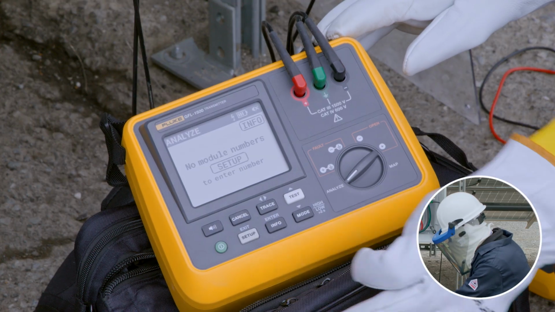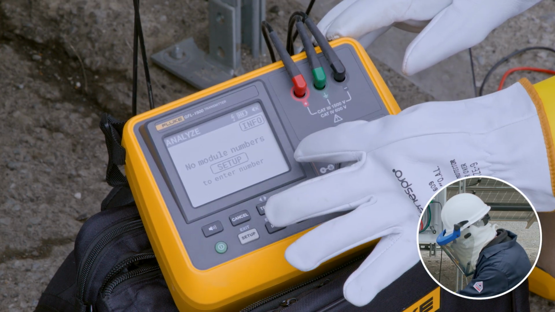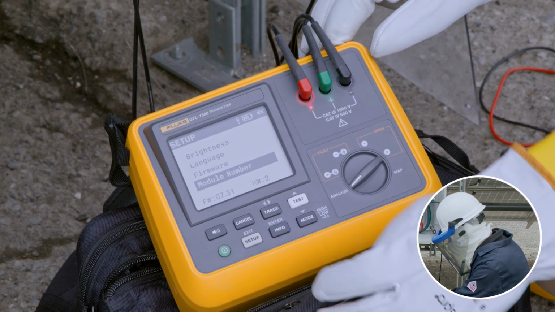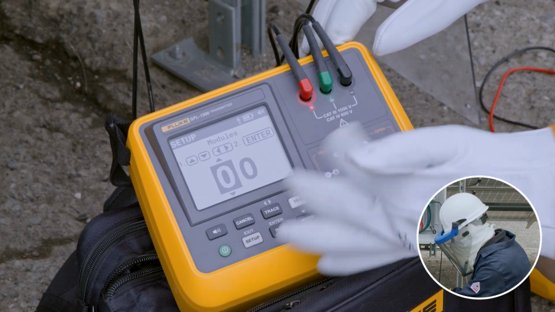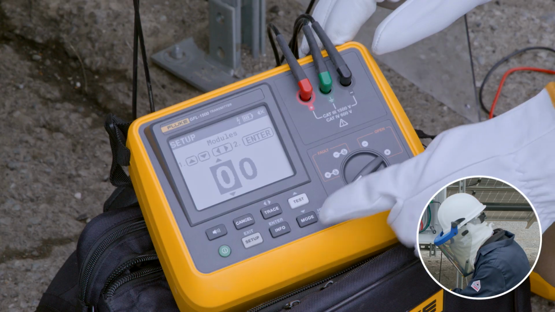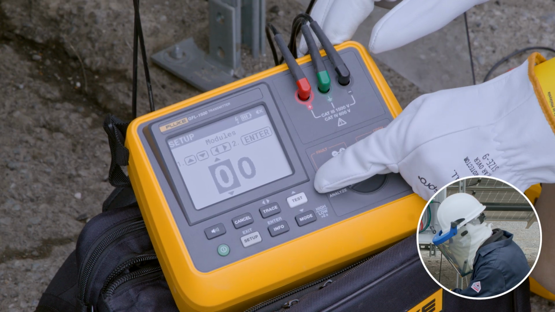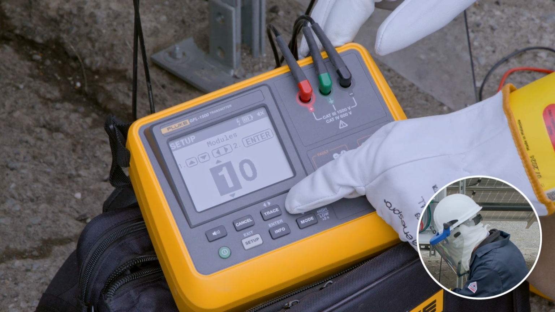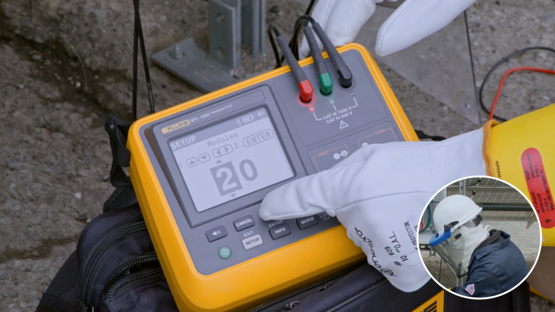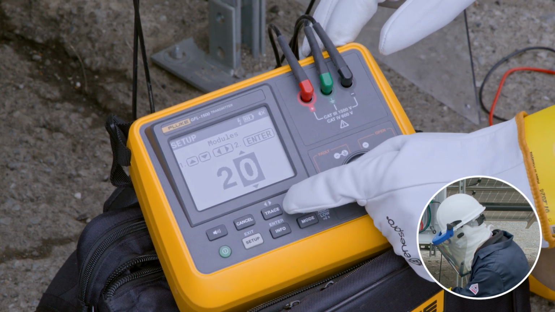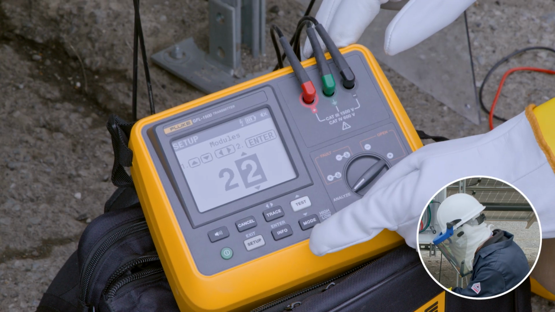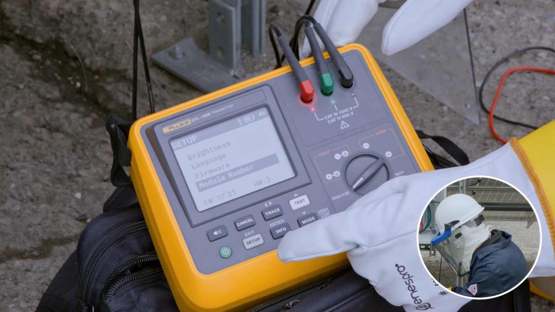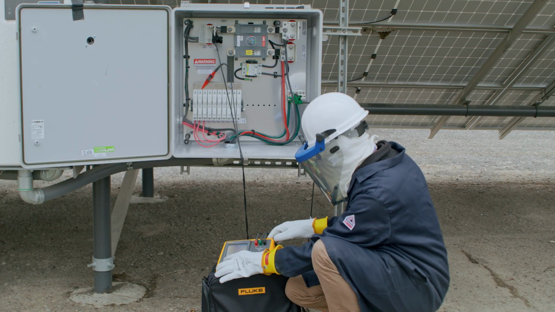Now, if I hit info, it's going to say no module numbers set up. Hit setup to enter that. It goes to module number. I hit enter, and I can put the number of modules in using the up and down arrows, which are also test and mode button. So I have 22 modules. So I'm going to add that in here. I can use the trace button to move to the right and add 2 modules there. And then I hit the enter button to go back to the screen, and then the exit button to go back there.